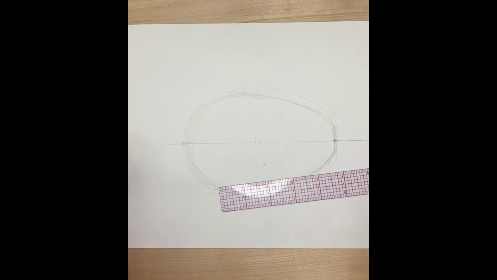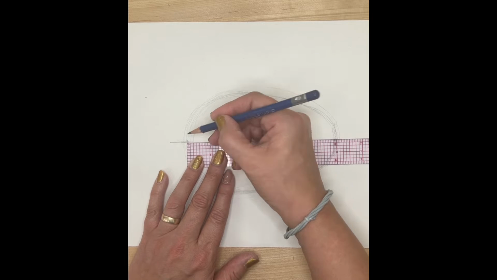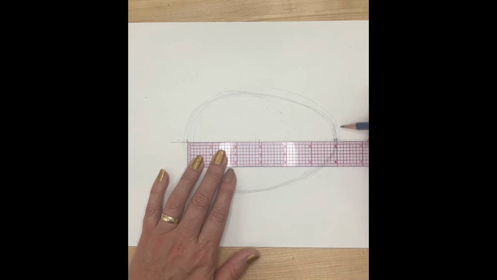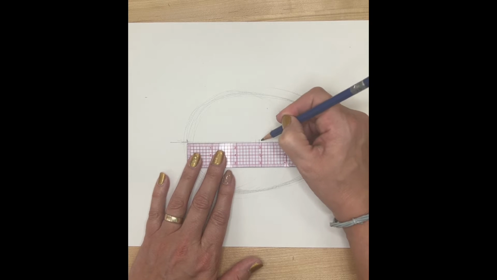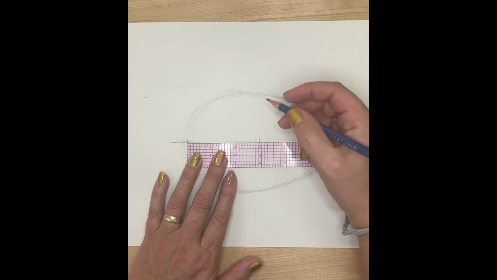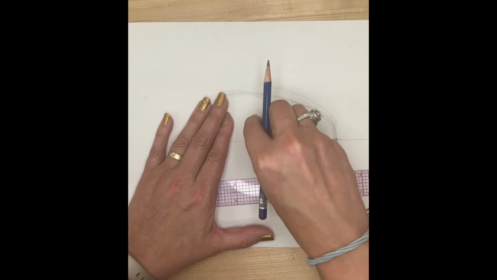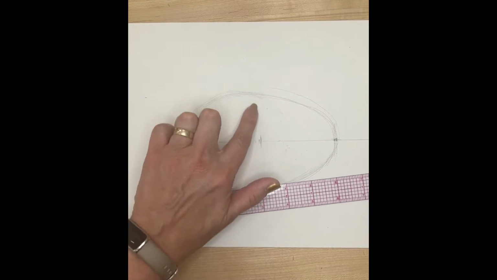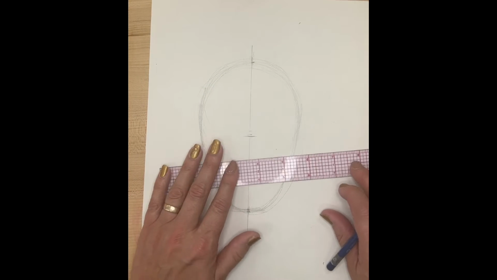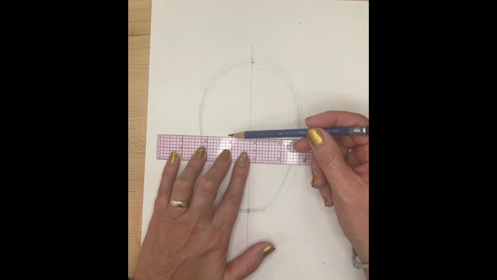If you'd rather do this mathematically, you can just measure from the top of your head to the bottom of your head, which for me would have been a lot easier because it's exactly 6 inches. And then I can just make a mark at 3. So you can either gradually move the mark where it ought to be, or you can just measure and divide by 2. So this is where the middle is. So now I'm going to draw a line all the way through the half of the face.